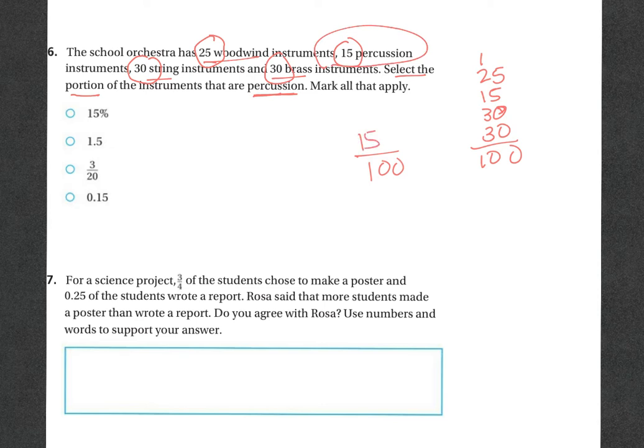So 15 over 100 can be written as 15%. It could also be written as 0.15, and that's all it can be written as. Oh, and it could be written as 3/20s, because I can reduce. 5 goes into 15 3 times, and 5 goes into 100 20 times. So it can also be written that way as well.